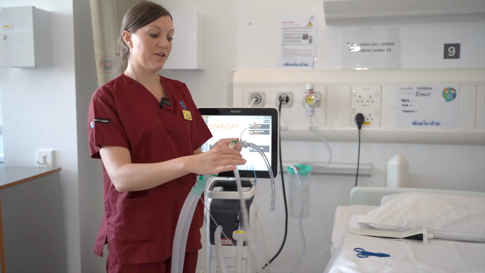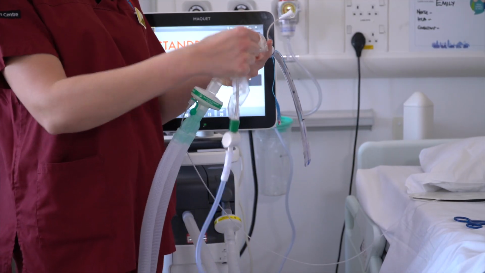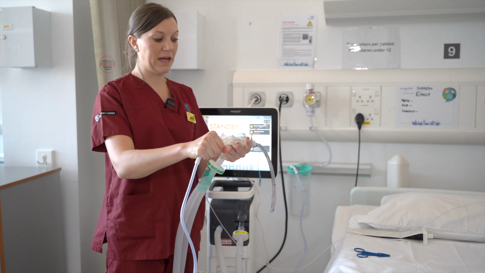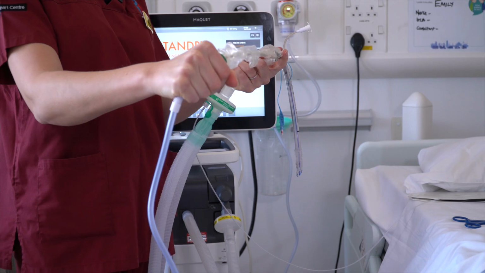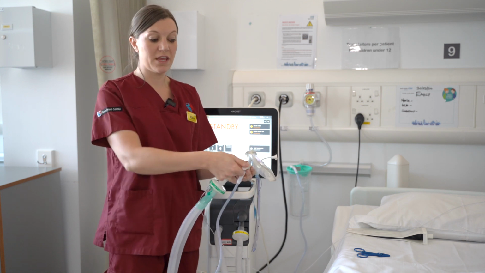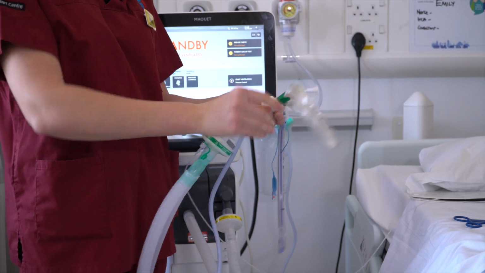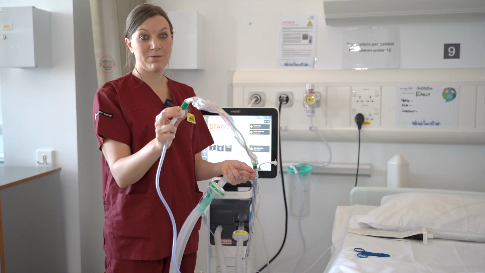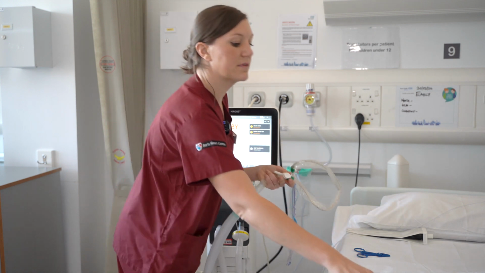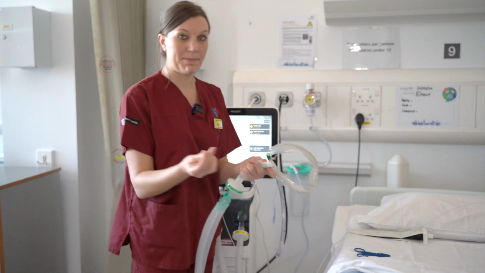From here, you can insert the suction catheter into the endotracheal tube, apply your suction and pull out gently. You must then make sure that you lift and twist the cap again, so it's no longer able to be depressed. Remove the suction and reapply your cap.